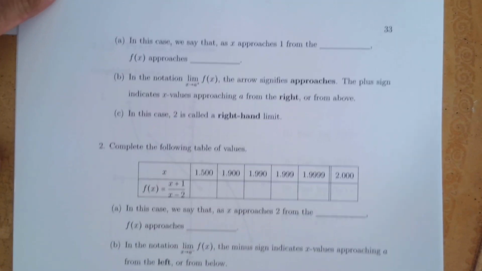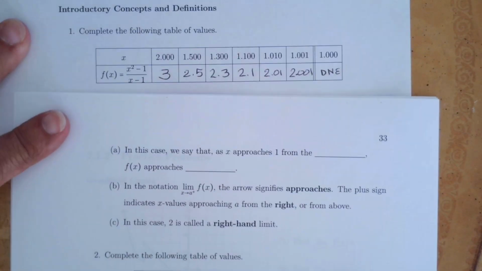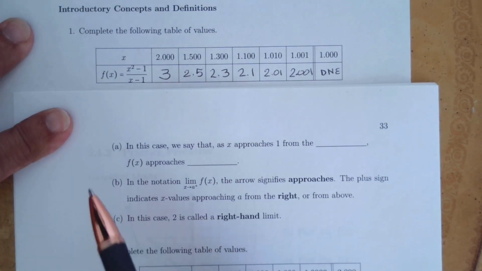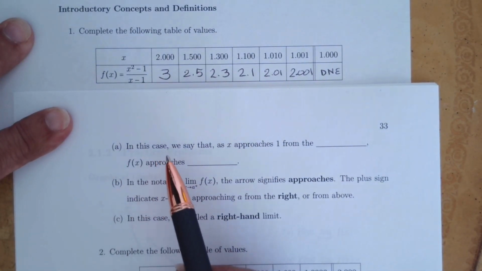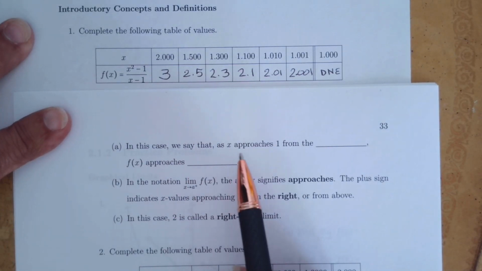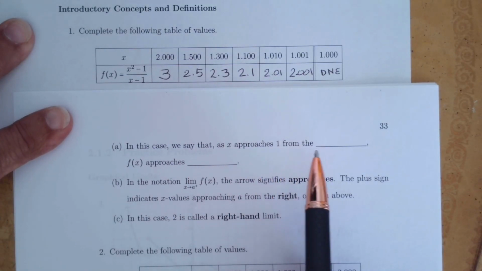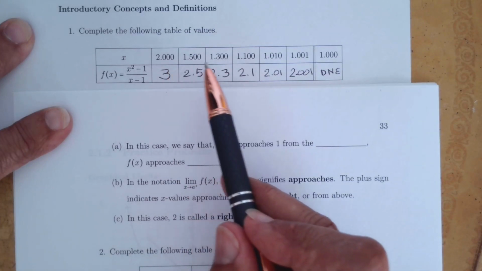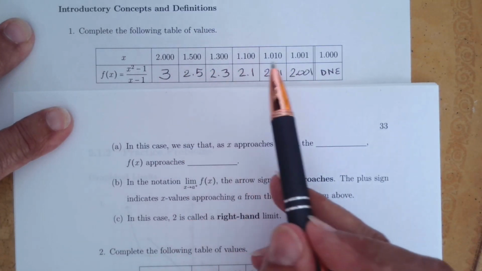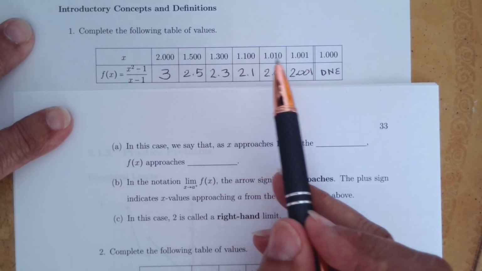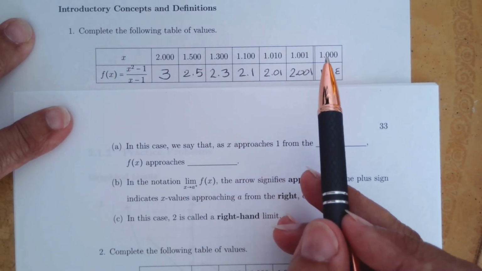I'm going to keep this right there so you can see it. All right, so part A on the next page says, in this case, we say that as x approaches 1 from the what? Are these numbers bigger or smaller than 1? If you look at these numbers, they're all bigger than 1.